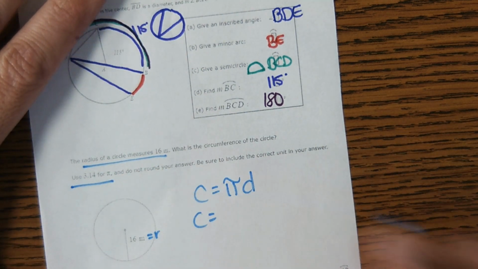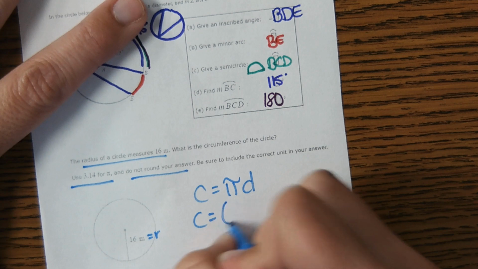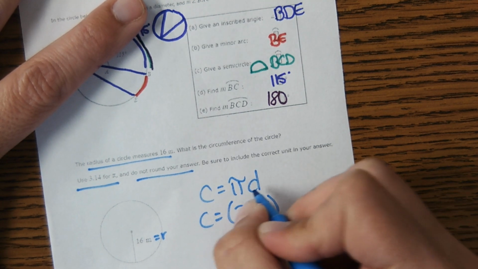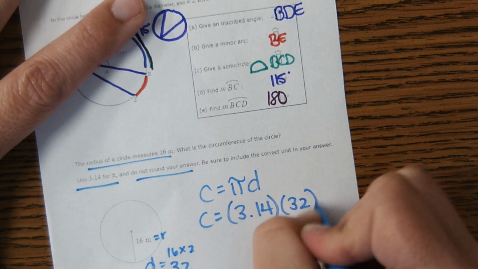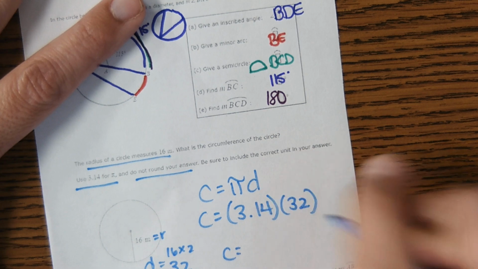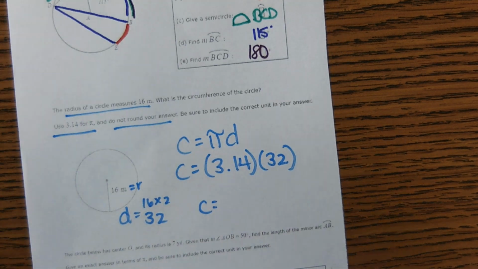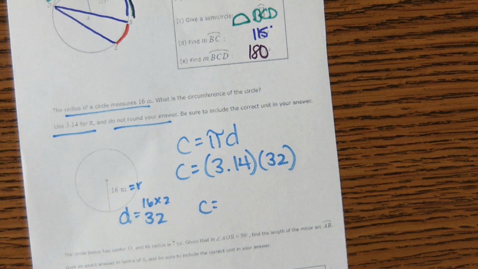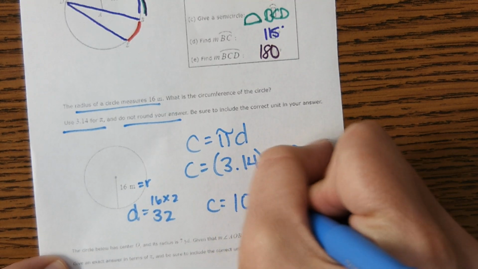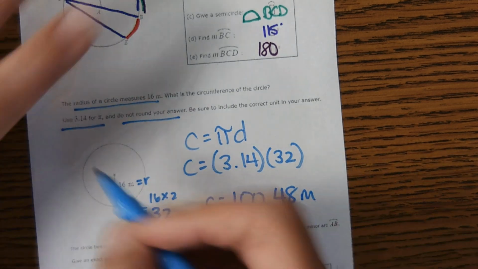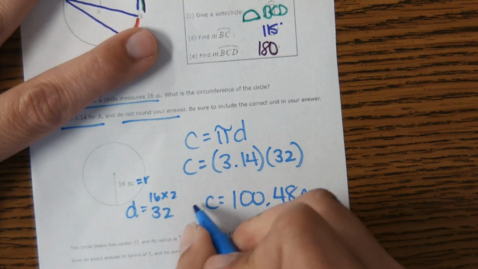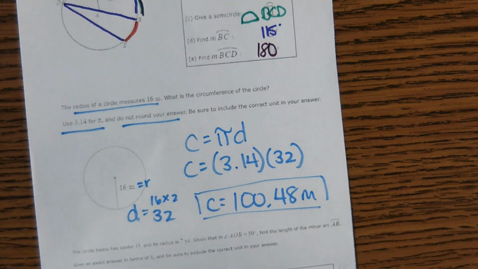It says to use 3.14 for pi and do not round. So I'm going to replace pi with 3.14. If the radius is 16, then the diameter would be double that, 16 times 2, which is 32. And so I just put in 32 for diameter. And then multiply these two numbers. 100.48 meters. And it's just meters because circumference is a distance around the circle, so that would be the appropriate unit.